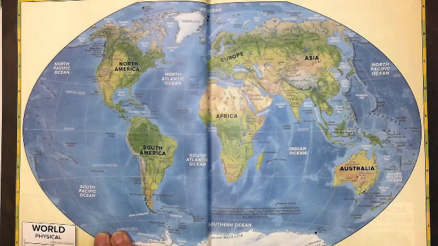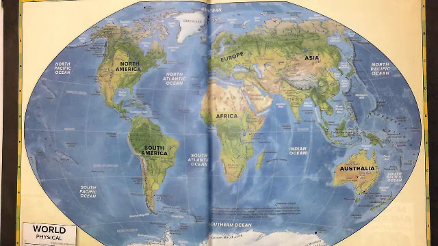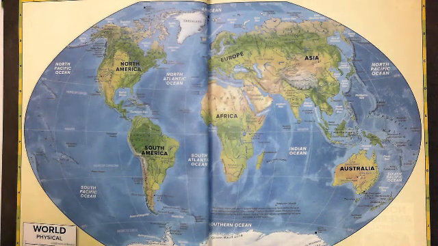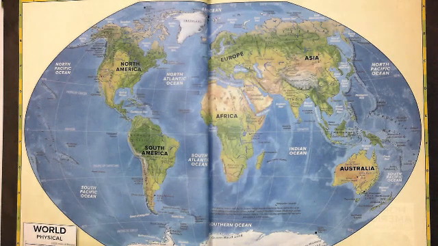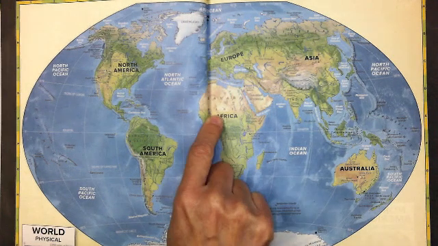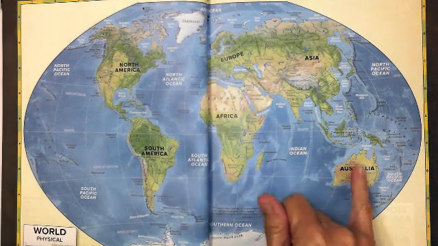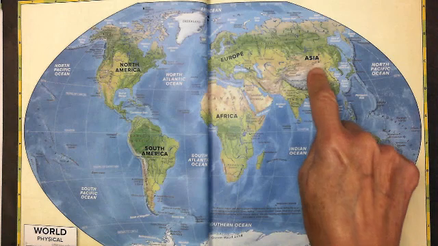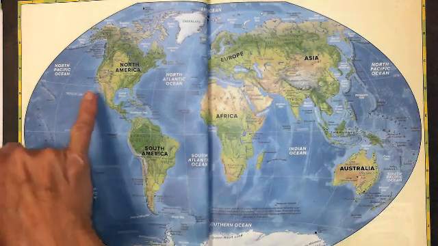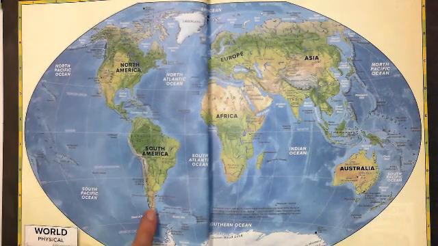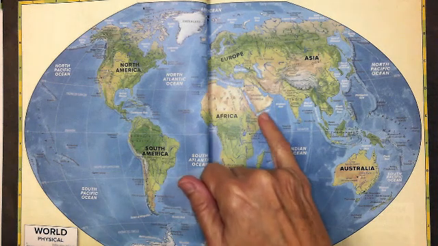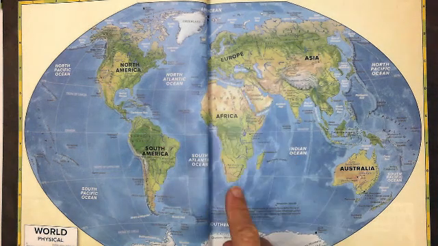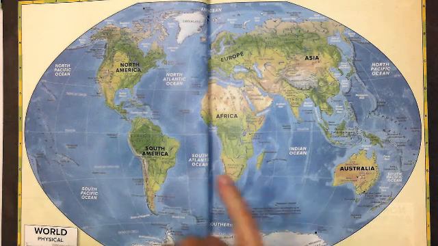This is a physical map. And this particular physical map does not have geographic boundaries. So this lets you see the world as it is in reference to mountain ranges, deserts, things like that. You can see the Sahara Desert is right here. You can see Australia, which they refer to as the outback. You can see part of Asia is, part of North America is, and then part of South America is. By the way, this is the Arabian Peninsula, and it is mostly desert.